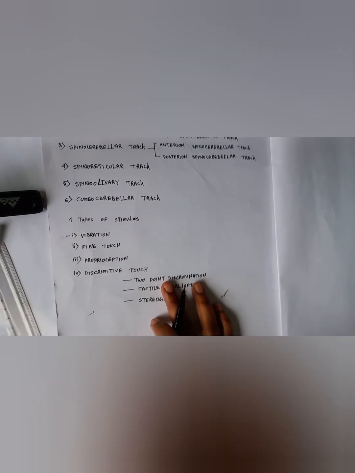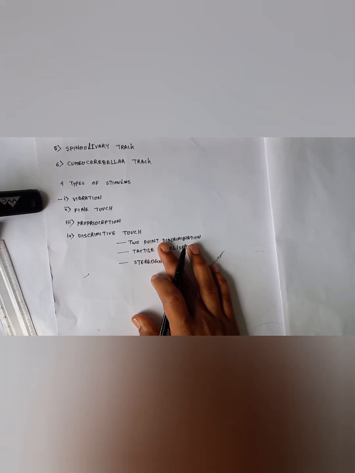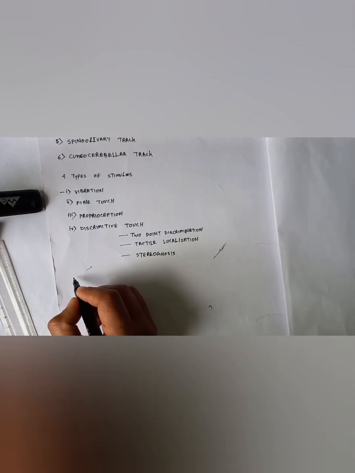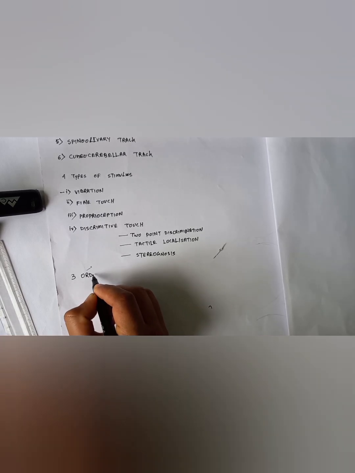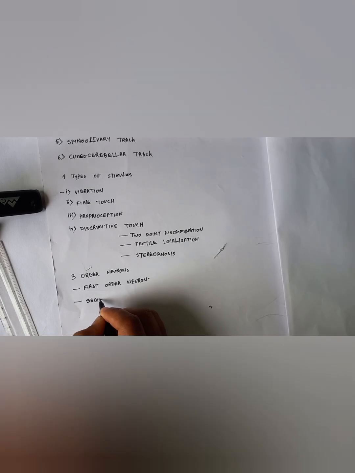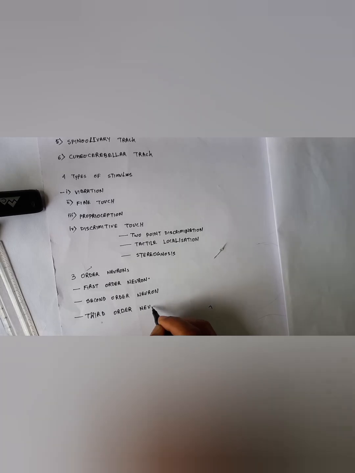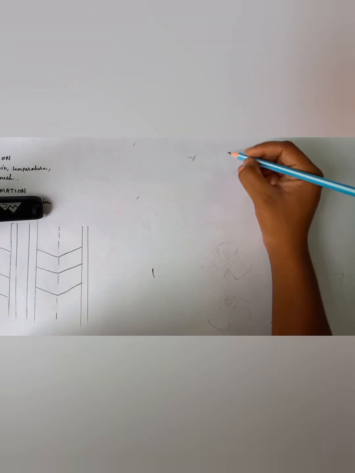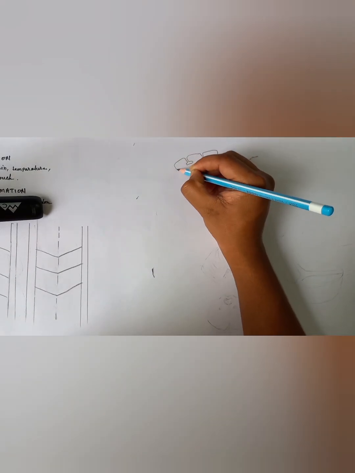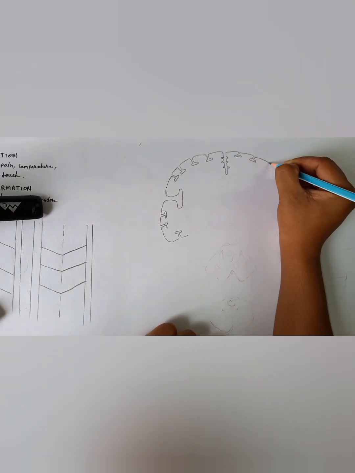To understand any of the tracts in detail, we have to know the three order neurons. In different tracts, these three order neurons lie in different parts of the CNS. The three order neurons are the first order neuron, second order neuron, and the third order neuron. Note that I am showing the easiest route by which you can draw the defined parts of the CNS. However, I am using a pre-drawn diagram because I don't want to increase the bulkiness of this video.